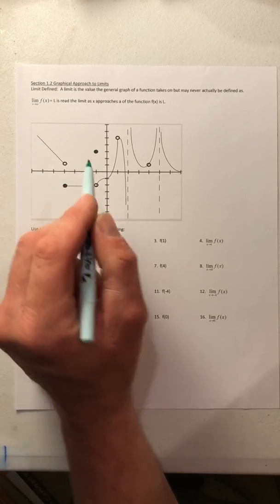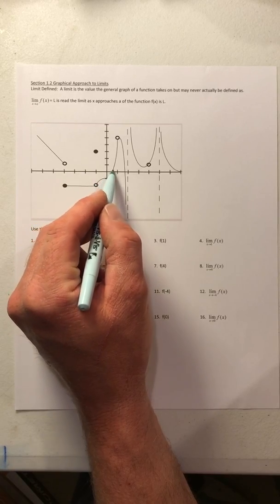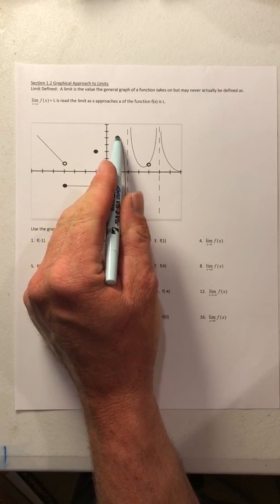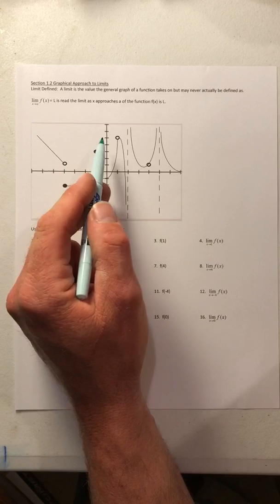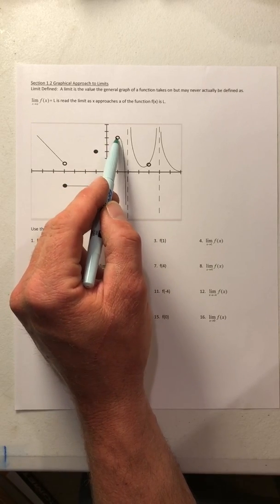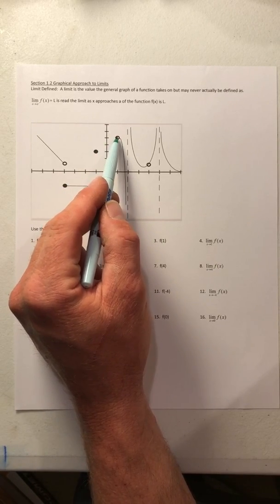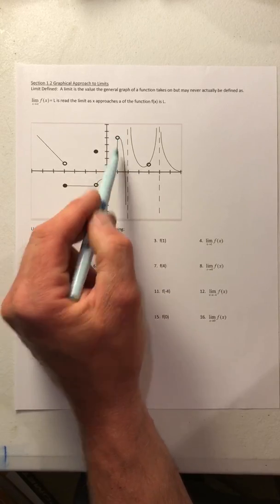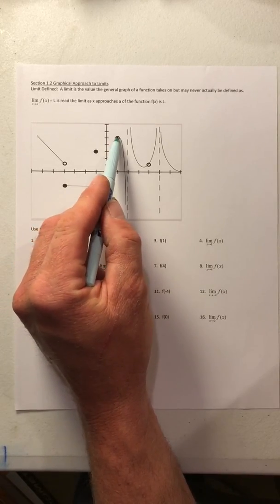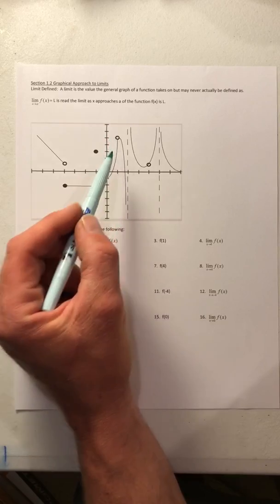another jump discontinuity. And then we come up, and we're working our way up. We have another point that is not defined. We actually have a hole here. It's not defined, so there's no jump discontinuity. It's actually a removable discontinuity.